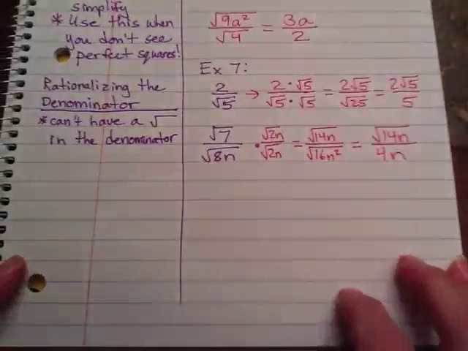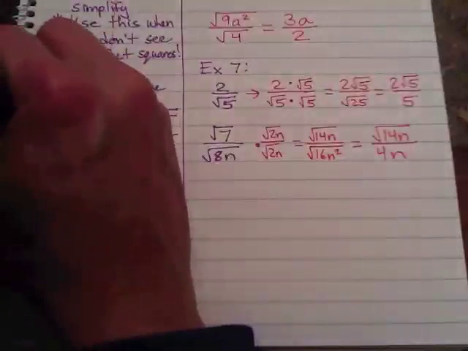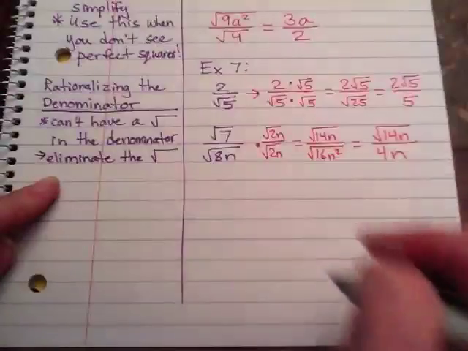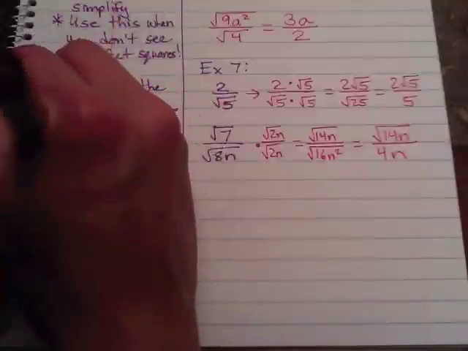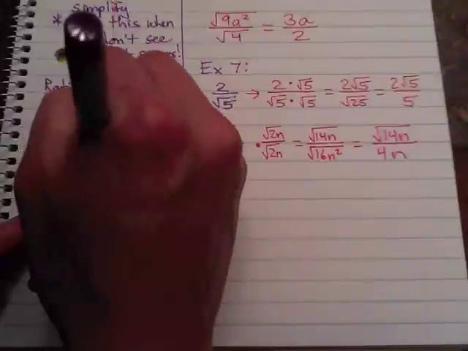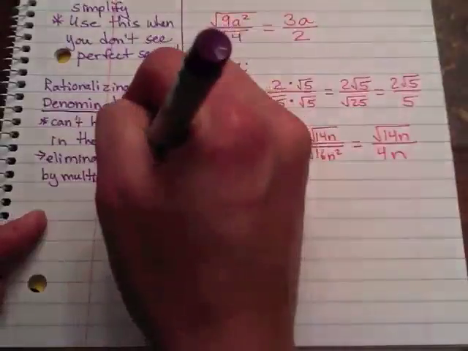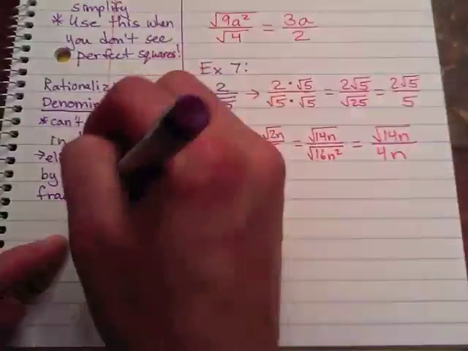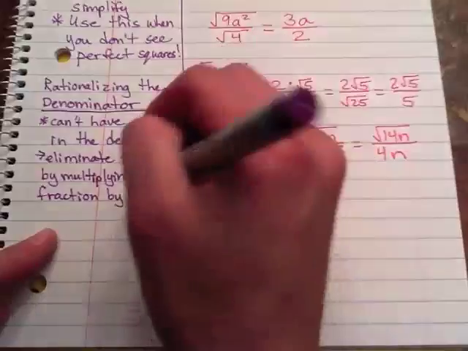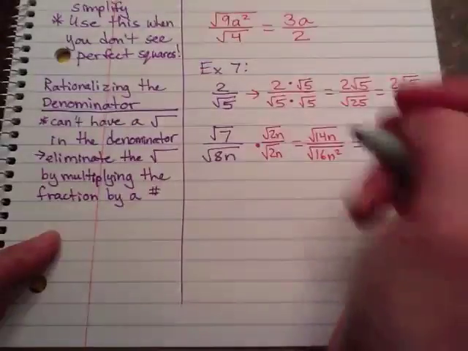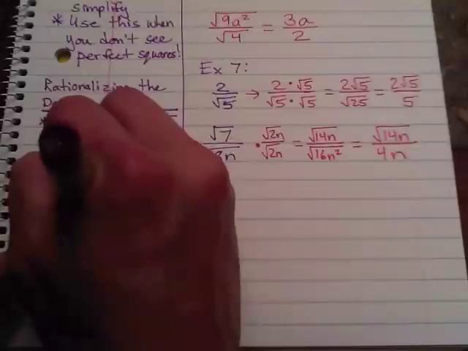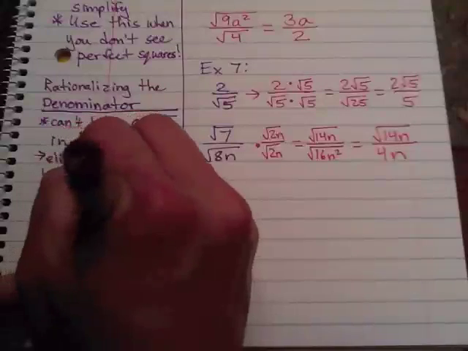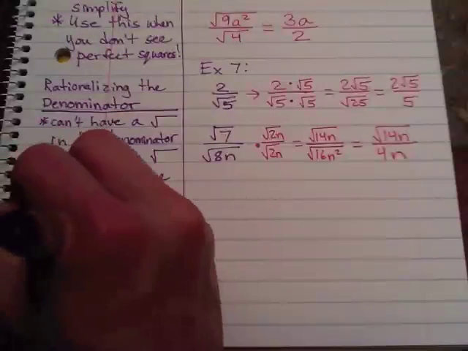Okay, so the rule for rationalizing the denominator is you're going to eliminate the square root by multiplying the fraction by a number or a term that makes the denominator a perfect square.